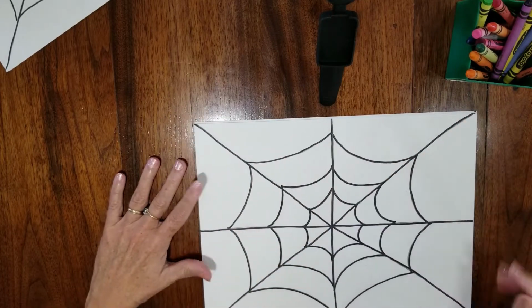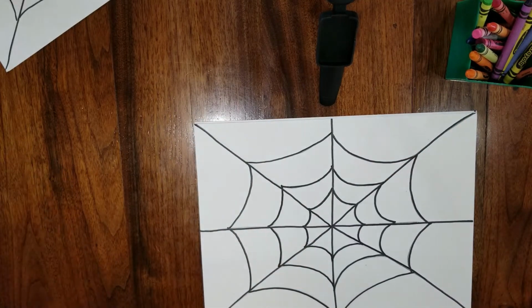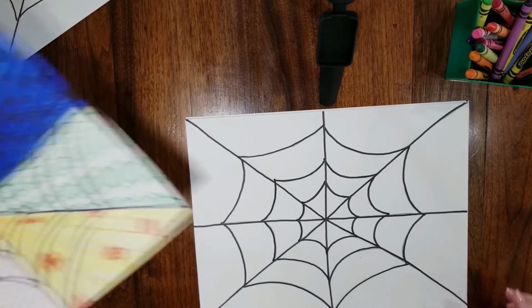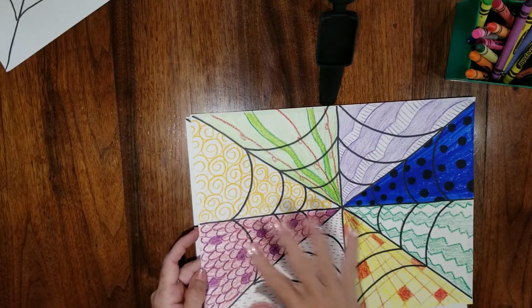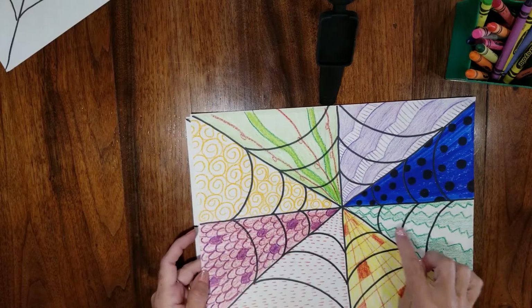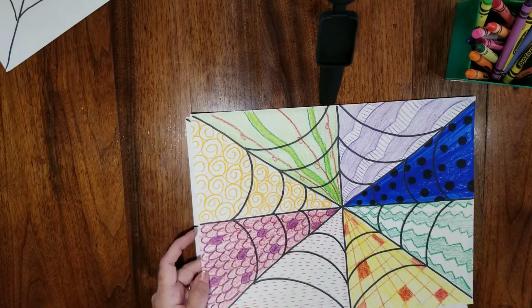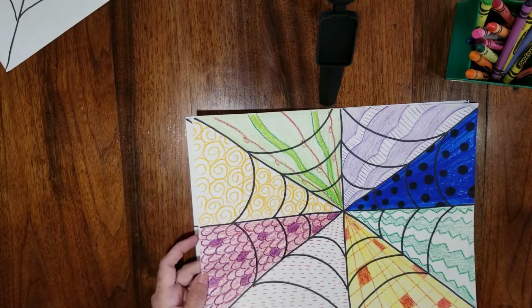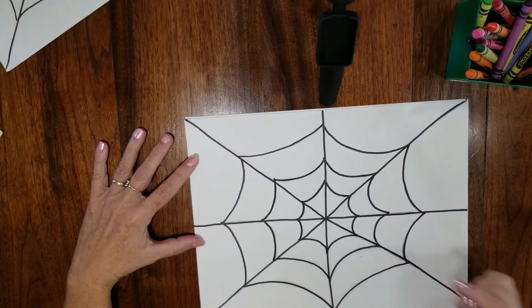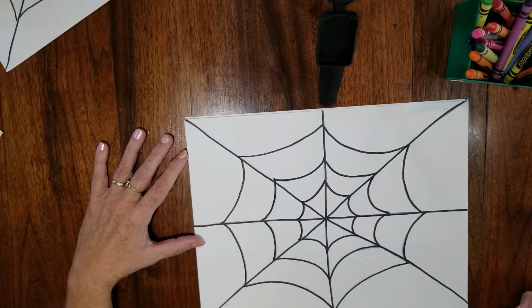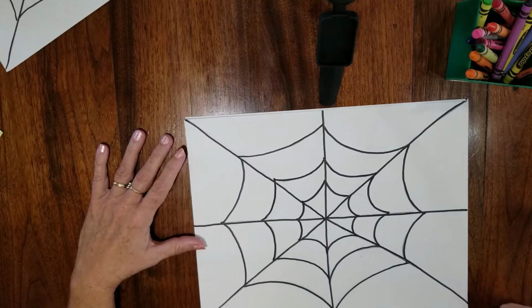All right. My next step is I want to add some background color. So as you can see on the final copy, some parts have the background completely colored in. Other parts have kind of a white background with line designs drawn over top of them. So I'm going to add just some background color to every other one of these, and that way I'm assured that I have a nice, bright, colorful picture.